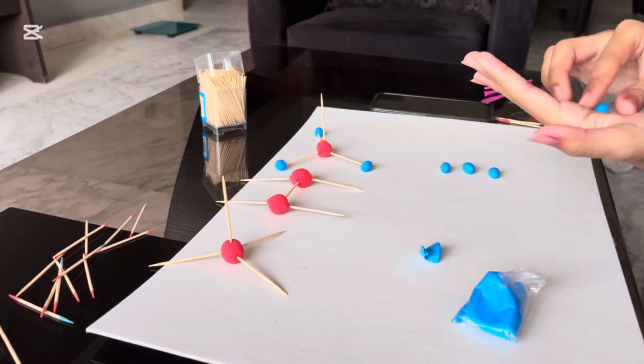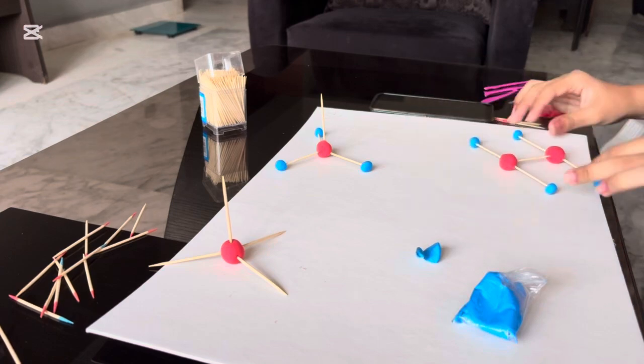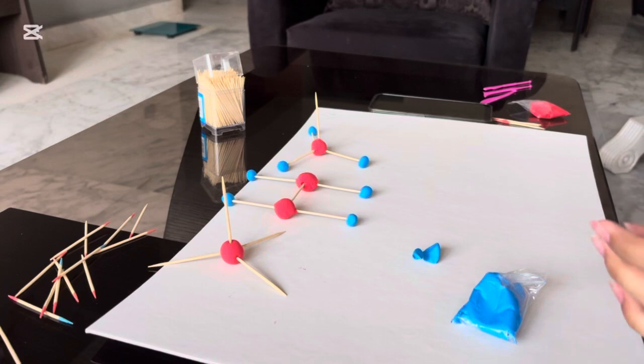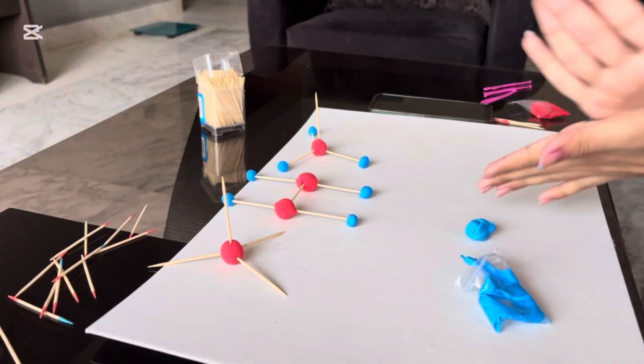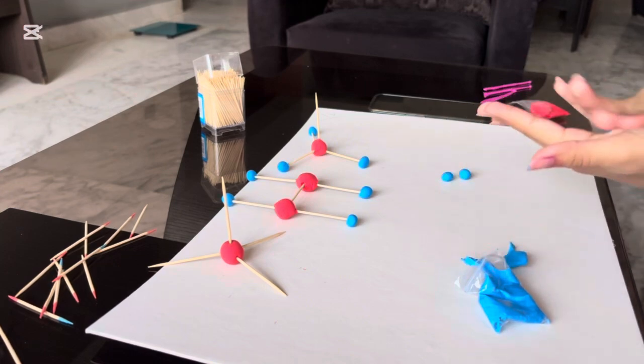The first isomer is structural isomer. These isomers differ in the connectivity of their atoms. The atoms are connected in different orders, forming different compounds, which basically means even though they both have the same formula, the structure of the carbon chain is completely different.